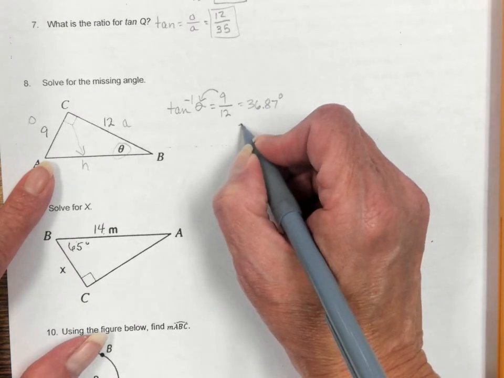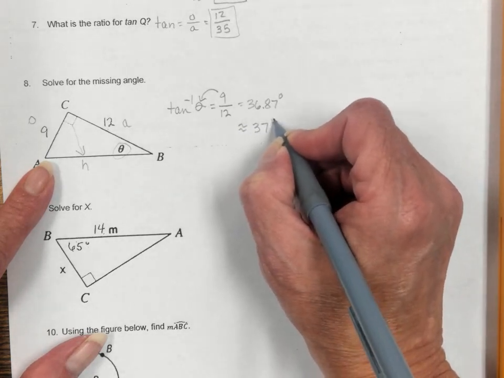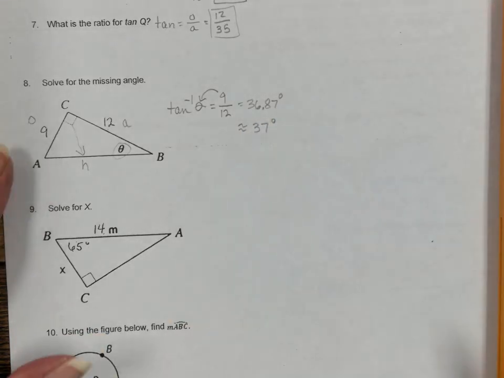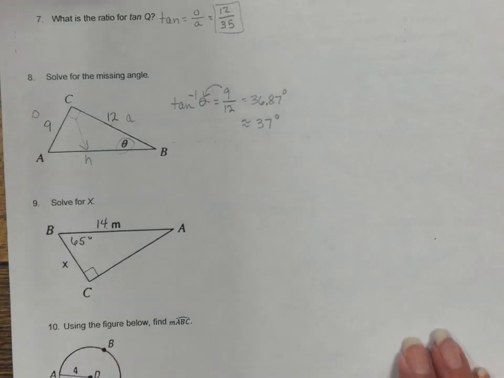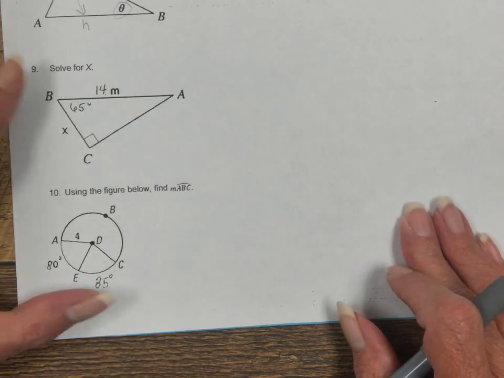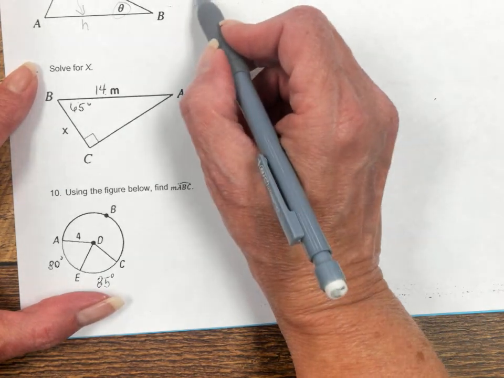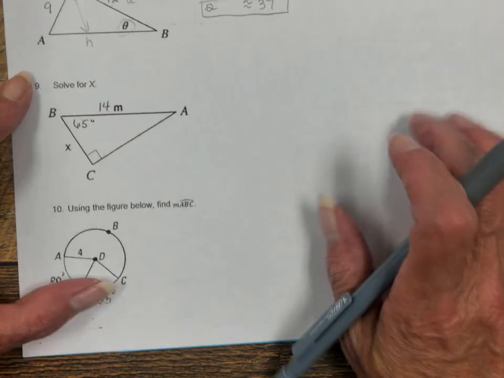Degrees. And I believe on your final, I asked you to round it to the nearest degree. So 36.87 is about 37 degrees. All right. Oh, so I should probably put this here. Theta equals. And Miss Hart should put a box around it. There we go. Oh, sorry.